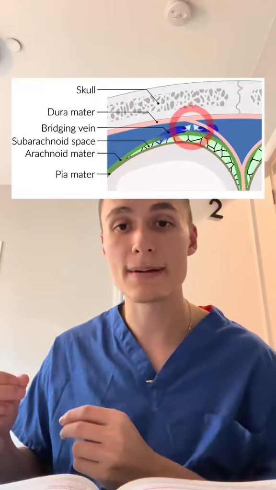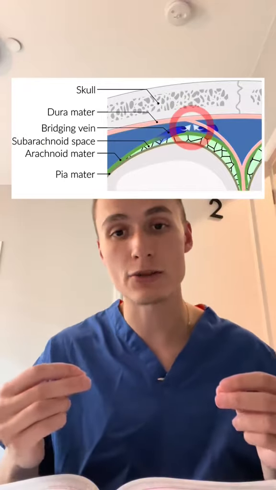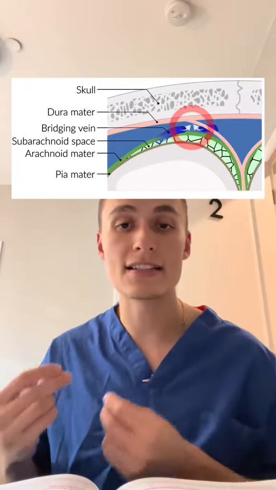This hematoma occurs between the dura and arachnoid space and thus presents as a venous source. The venous source is usually the bridging veins and it's usually due to a trauma. Questions like to associate this with the elderly, alcoholics that fell, and then usually an unwitnessed fall.